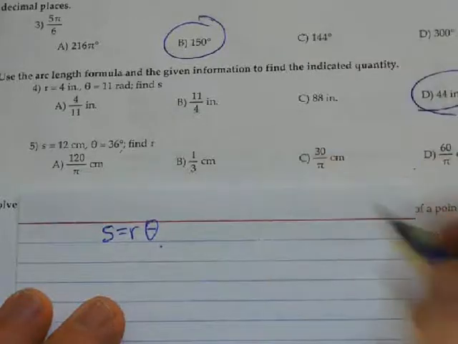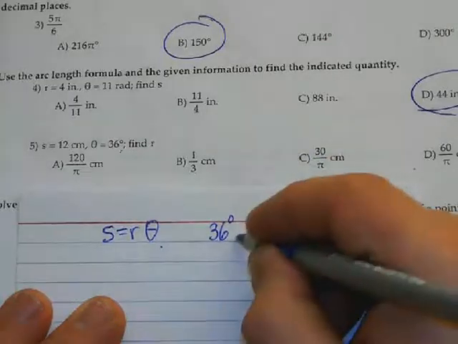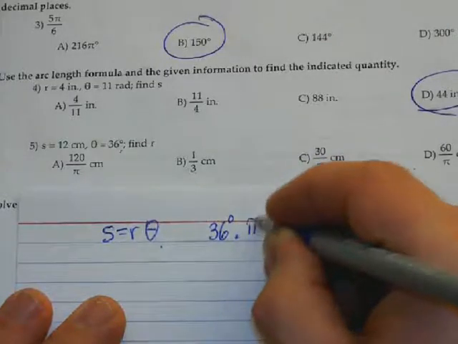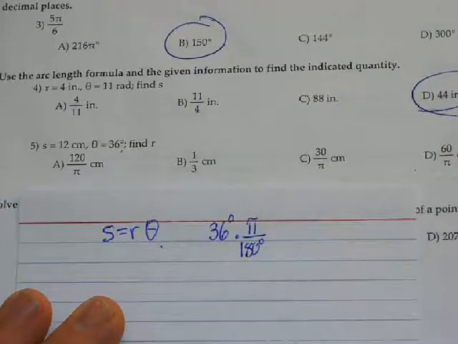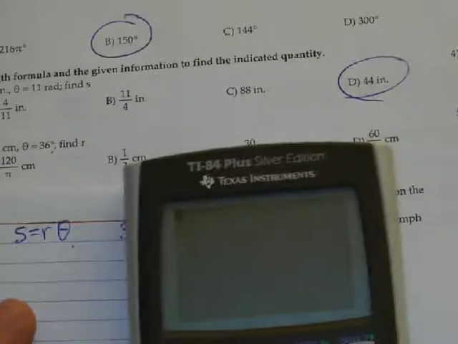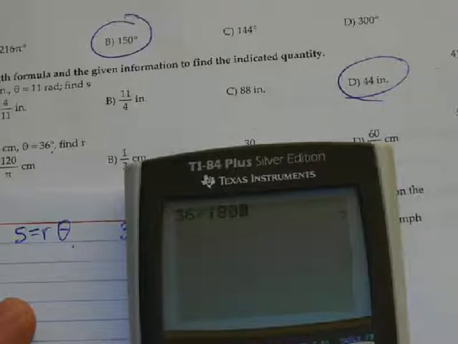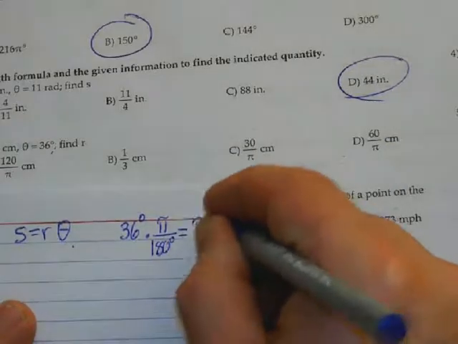So we need to make a conversion first. 36 degrees times pi over 180 degrees, and we see that's 1/5 pi, or pi over 5.